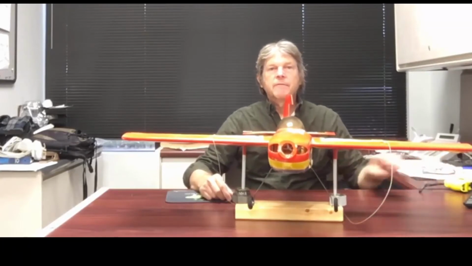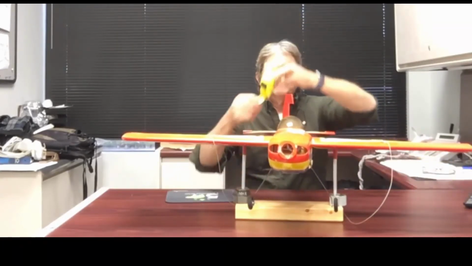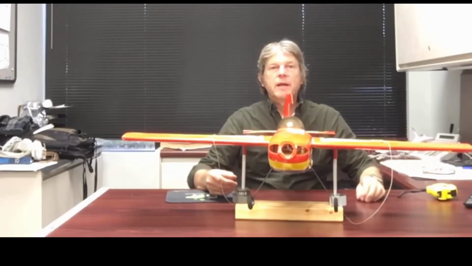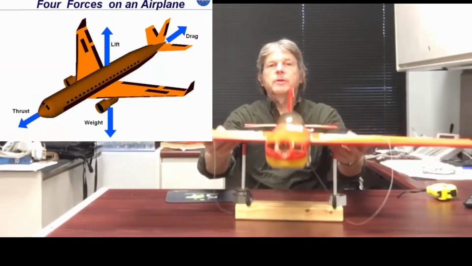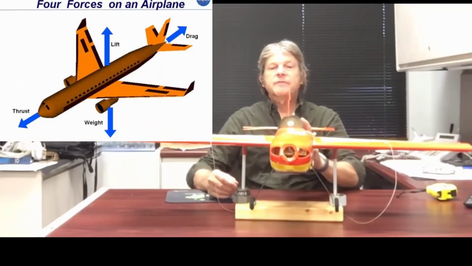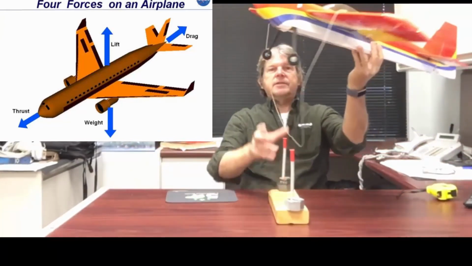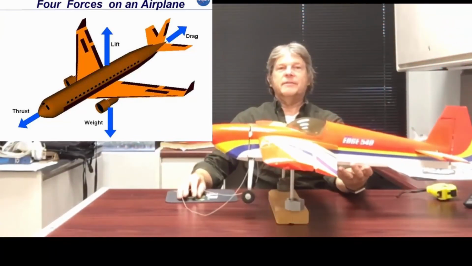Now, on my vertical axis, let's start with this. I have two forces. I have the weight of the airplane, that's what's pulling down. If I drop it, that's weight, right? Then I also have a lift vector. So when this airplane is in flight, in fact, let's get in flight. We got to get in our flight mode.